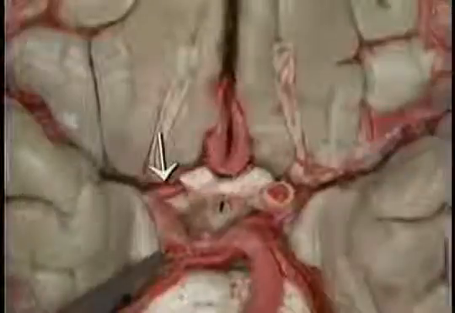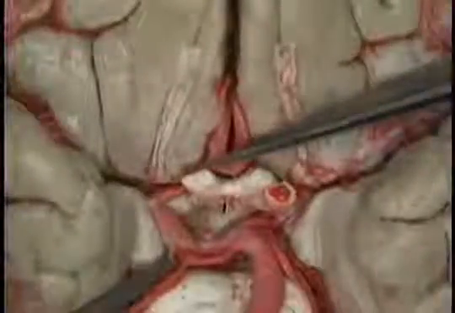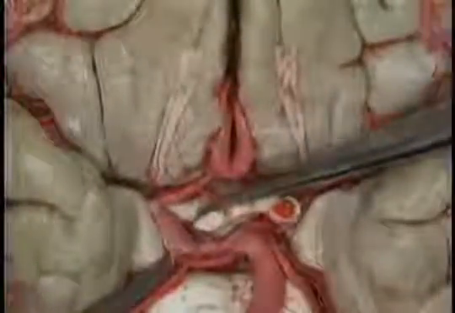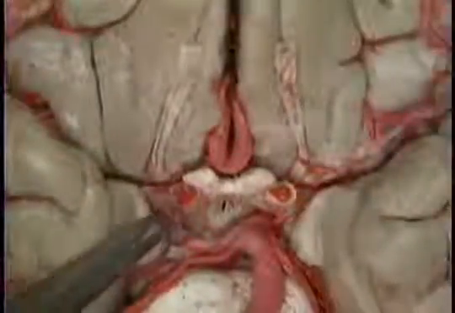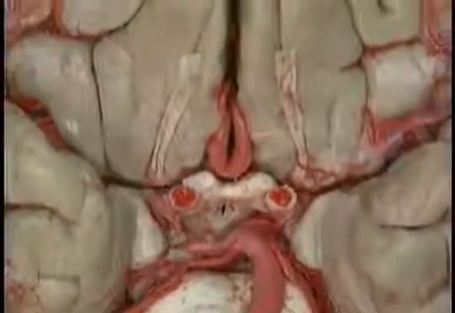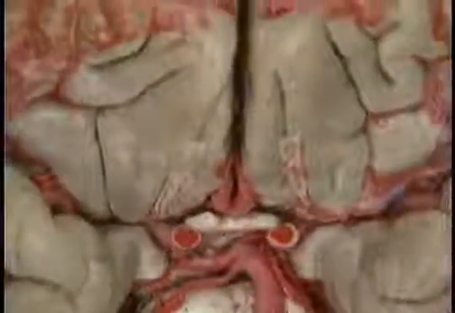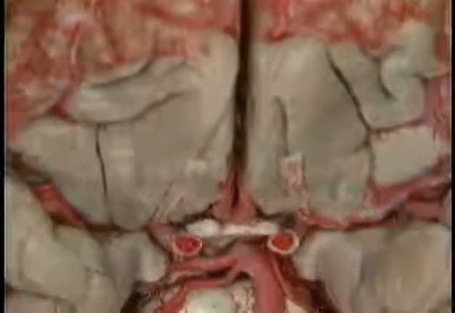Here's the anterior cerebral artery passing around the optic chiasm, which will pull downwards. Here's the anterior communicating artery. The two anterior cerebral arteries turn upwards to enter the longitudinal cerebral fissure. We'll follow them shortly.